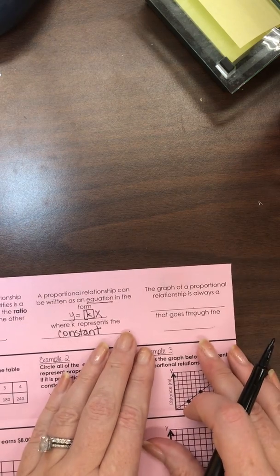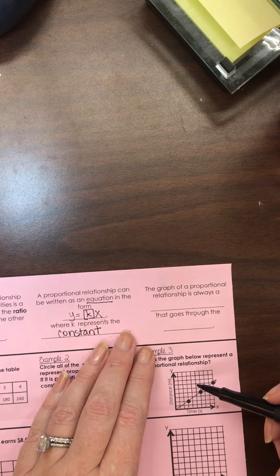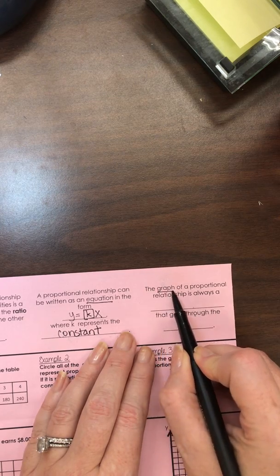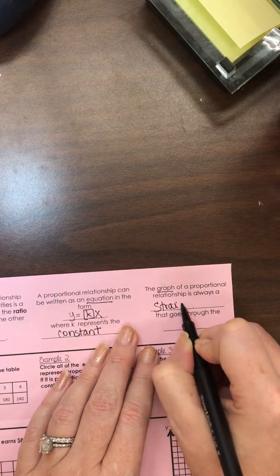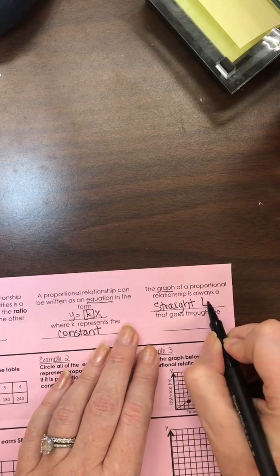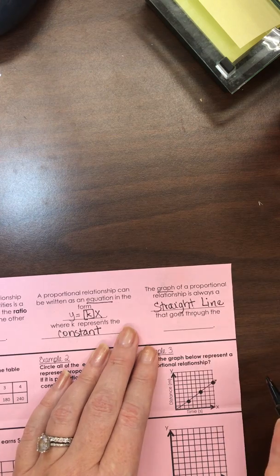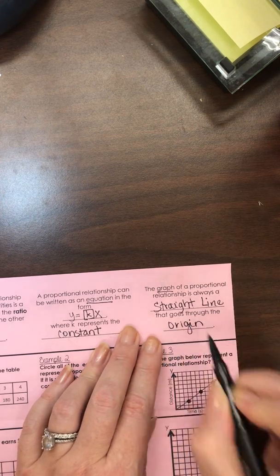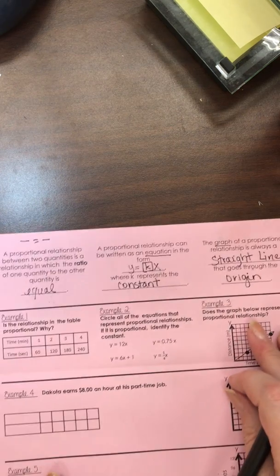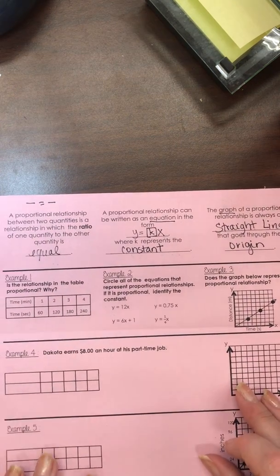Okay? And finally, do you remember what I said about the graphs? The graph of a proportional relationship is always a straight line. That's right. And it goes through the origin. Very simple.